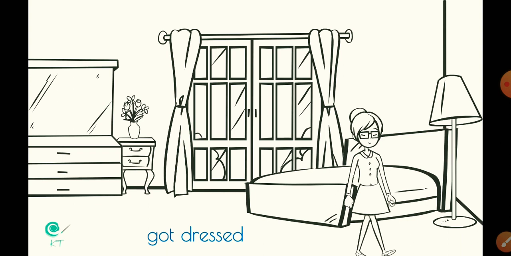For example, here we have the verb "got dressed," so students are going to start acting as if they are getting dressed. Okay, so let's go to the second activity.